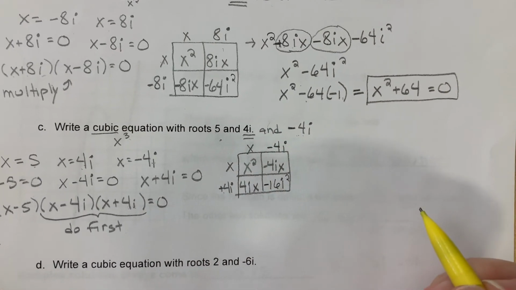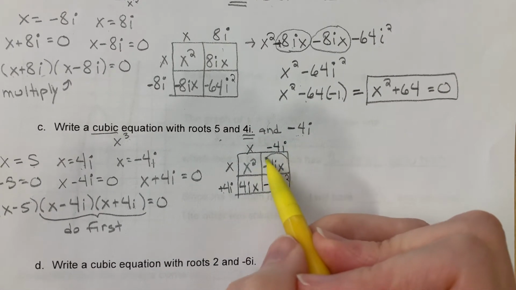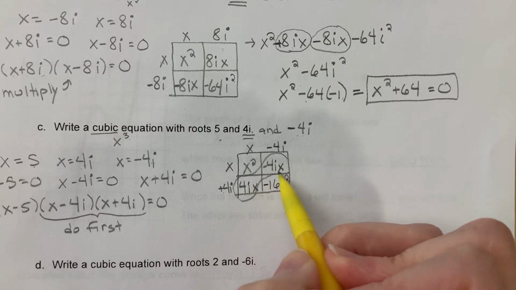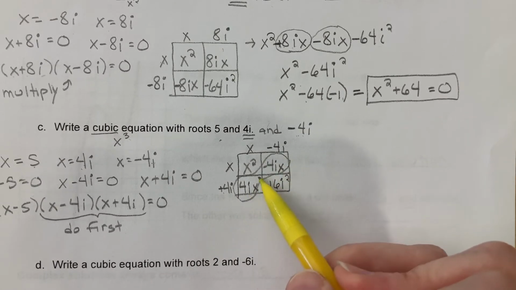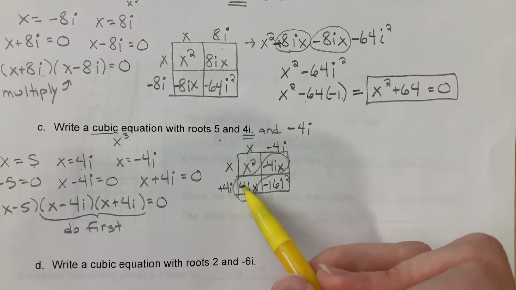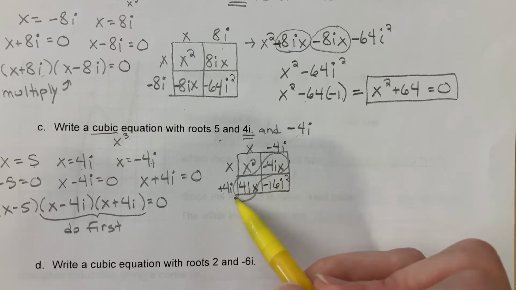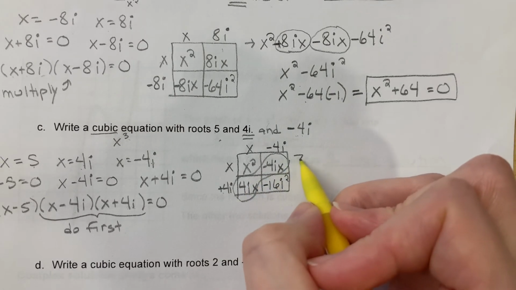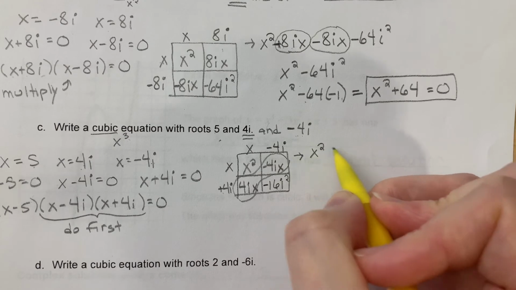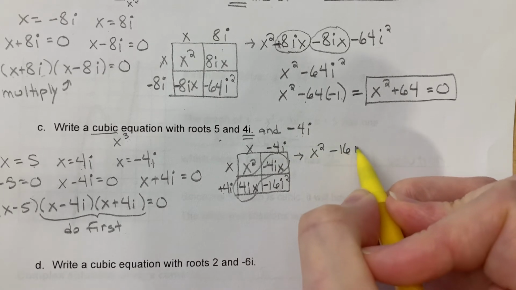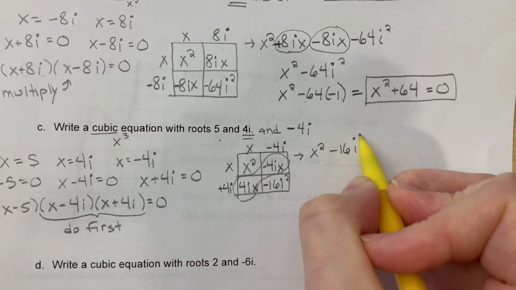It's kind of small, hopefully you can see that. These are my like terms. Remember, you can check your diagonal for your like terms. And negative 4ix and positive 4ix add to 0. So these two terms are going to be gone. So I'm going to write my answer out here with just the negative 16i squared.